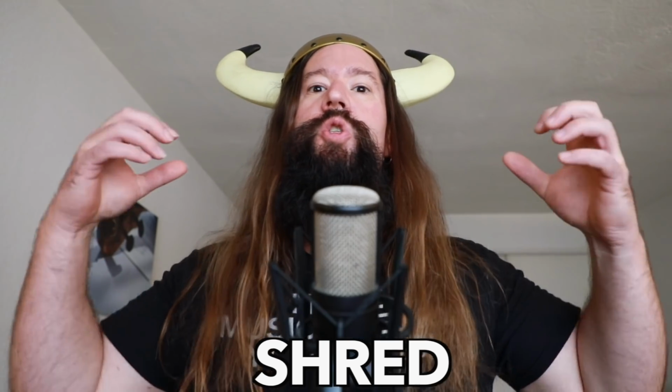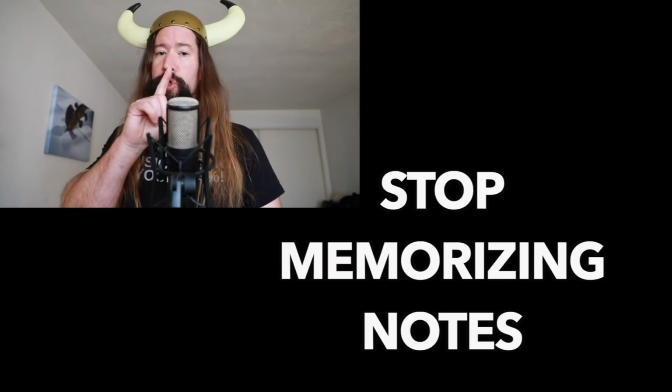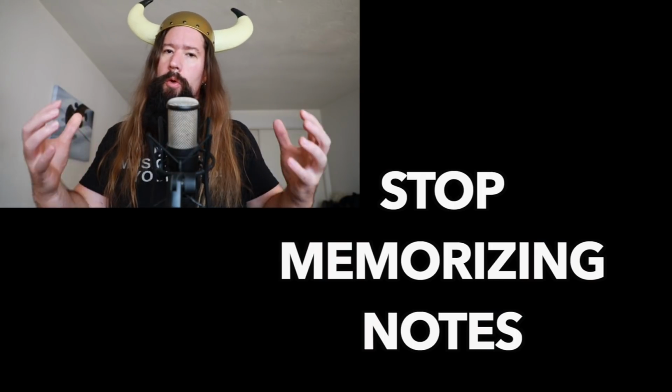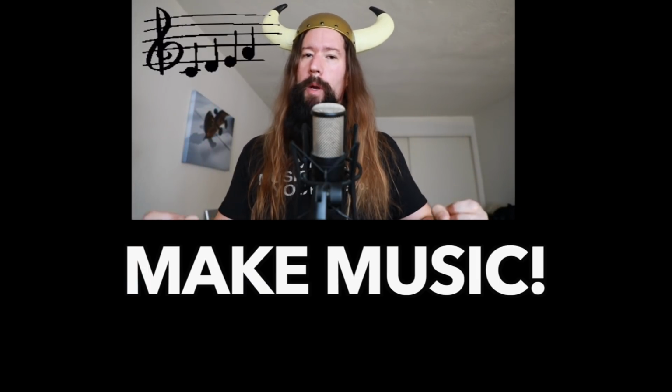Let's talk about the secret to unlocking the guitar fretboard. Shh, it's pointless to learn a bunch of letter names. The real way to memorize the fingerboard is to attach meaning to each pitch. In other words, make music with the notes and you'll remember them.